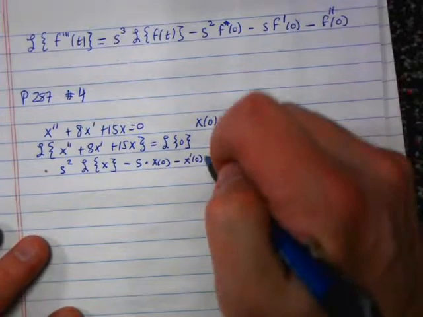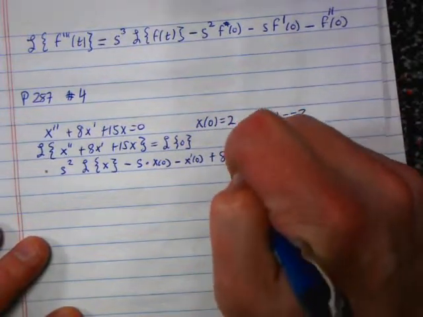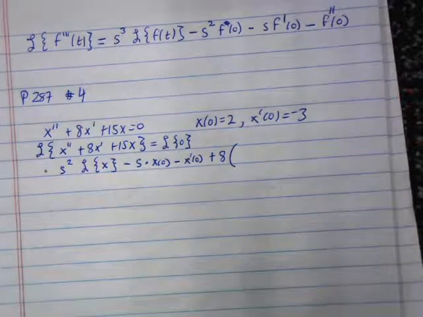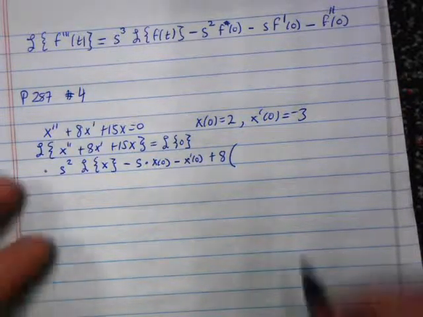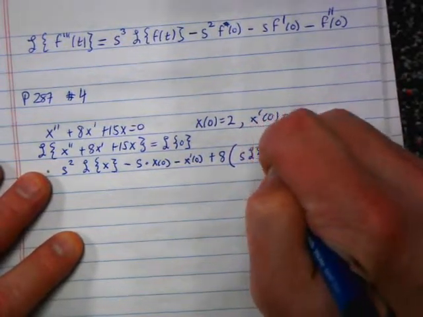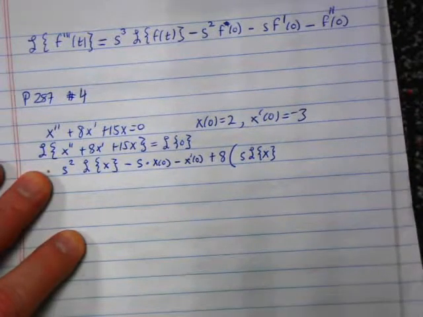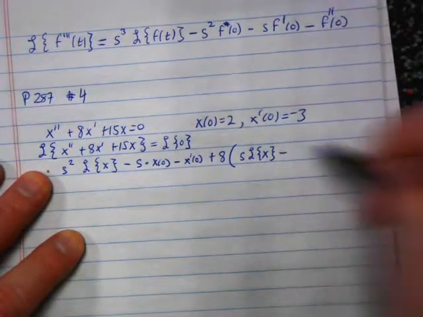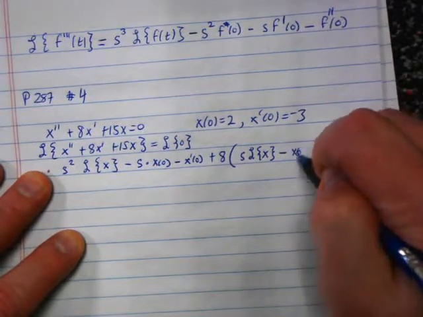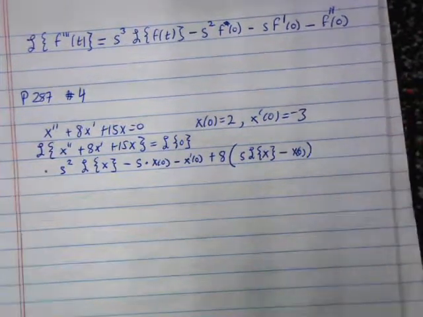Plus 8 times the Laplace transform of x prime. What's the Laplace transform of x prime? S times the Laplace transform of x, minus x at 0. In this case, we're using x instead of f.